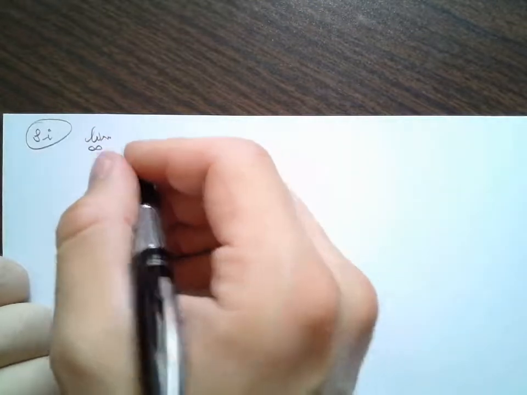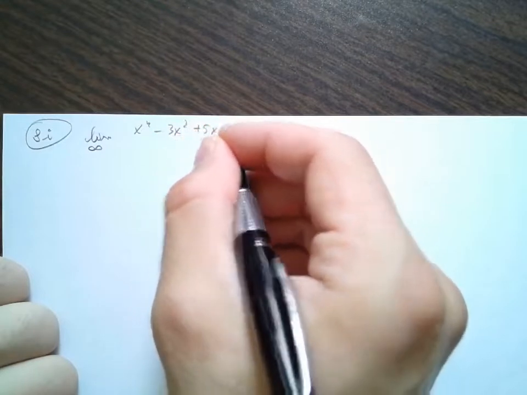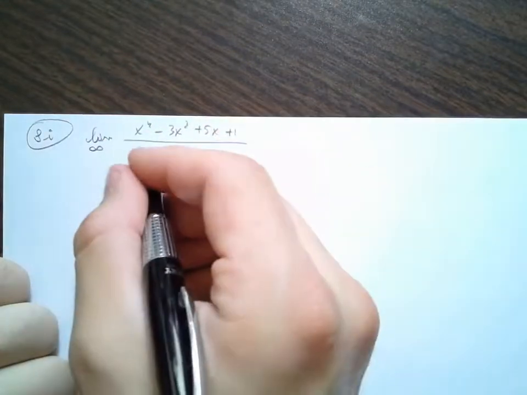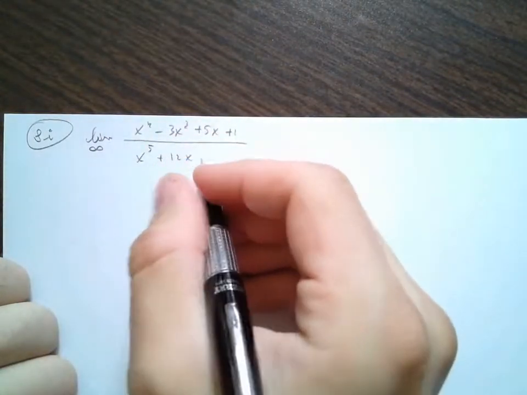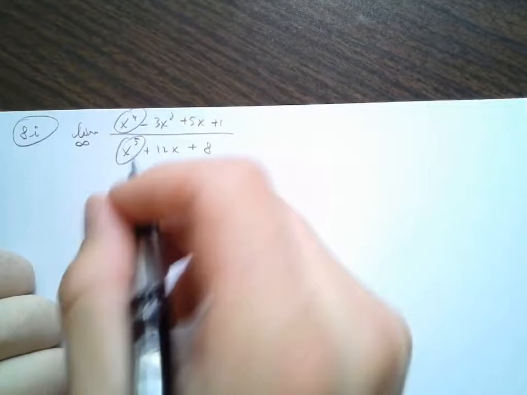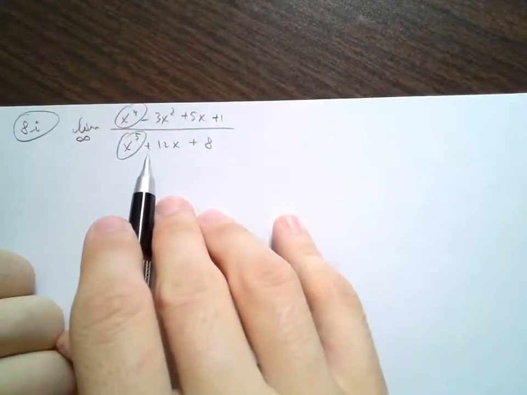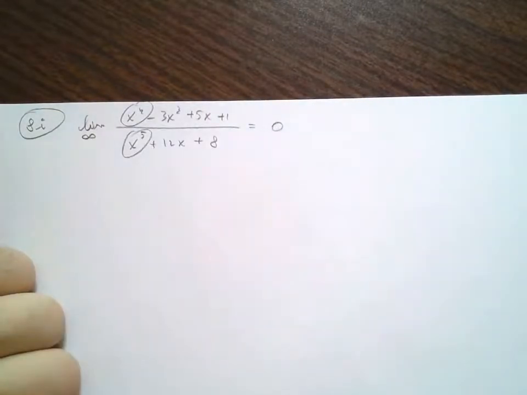We still have quite a few more limit questions, so let's keep going. Next is 8i, and this is another limit at infinity, where we have x to the 4th minus 3x cubed plus 5x plus 1 divided by x to the 5th plus 12x plus 8. The leading terms here are x to the 4th on top, x to the 5th on the bottom, and since the denominator has a larger leading exponent, this limit is going to be simply 0.